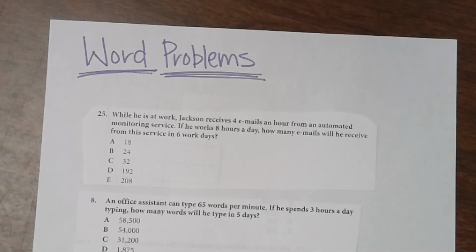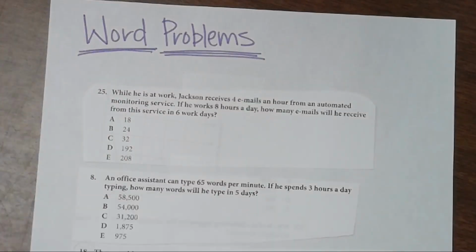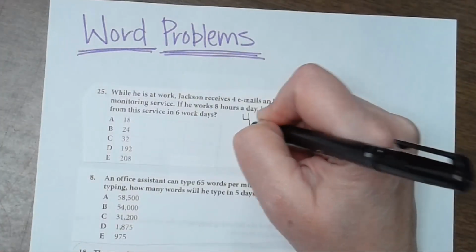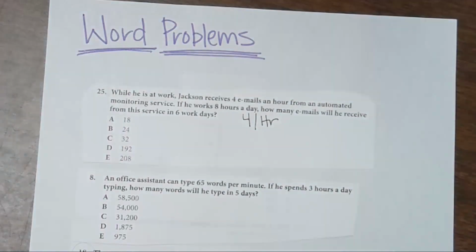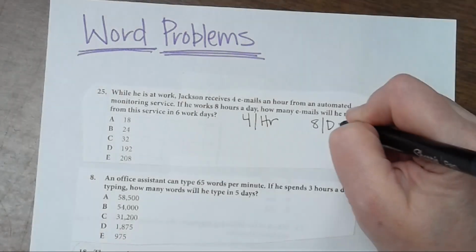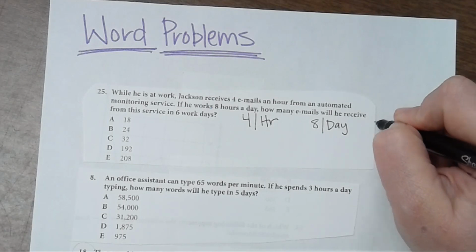Okay, let's work a couple of word problems. While he is at work, Jackson receives 4 emails per hour, 4 per hour from an automatic monitoring service. If he works 8 hours every day, how many emails will he receive in 6 days?